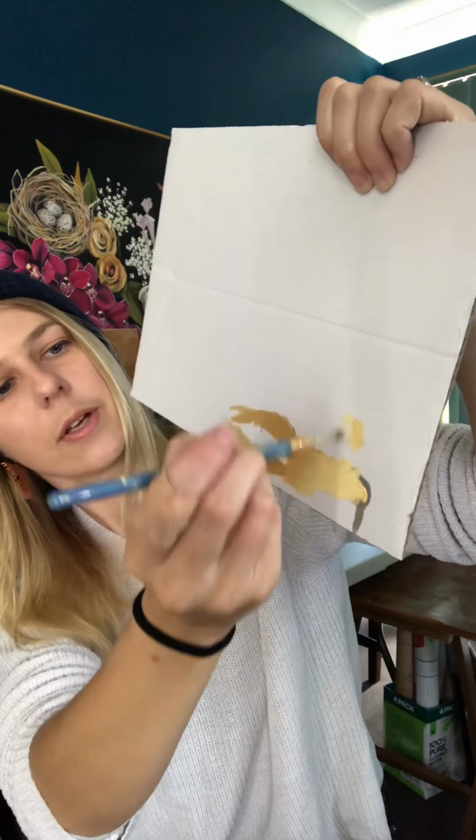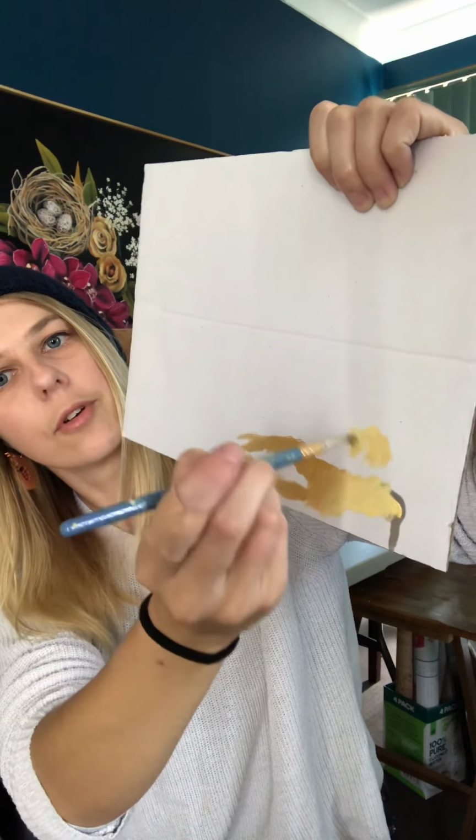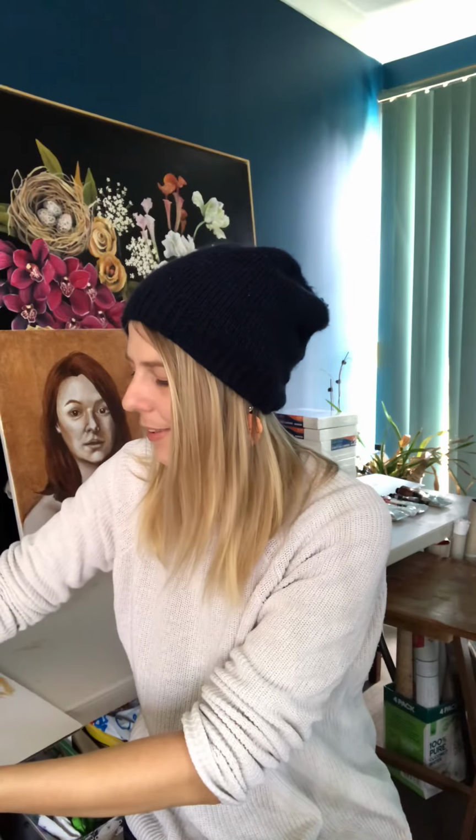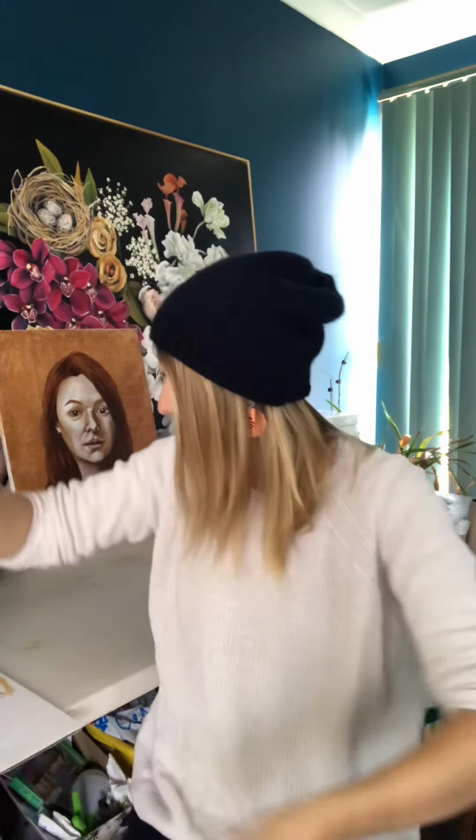So just start somewhere, just move across. Get a feel for what this paint feels like to use. So give that a go. I'll let you guys have a bit of time to do that. And I'm just going to clean my brush, and have a cup of tea.